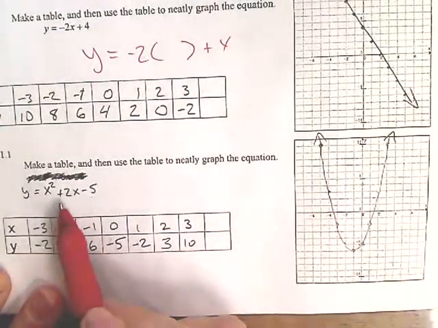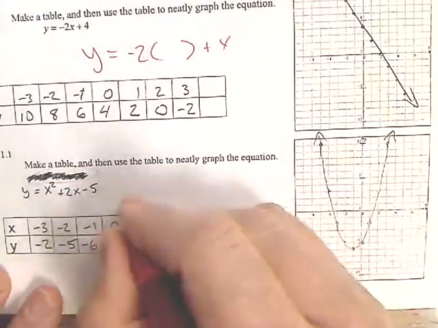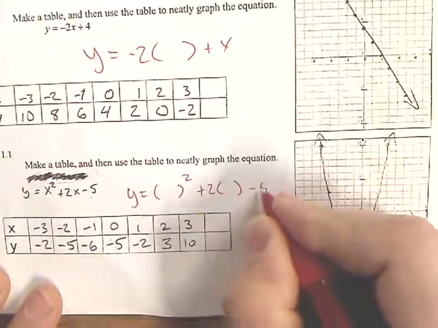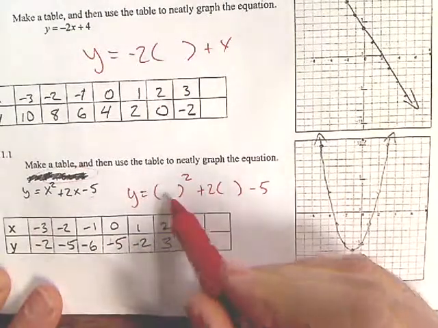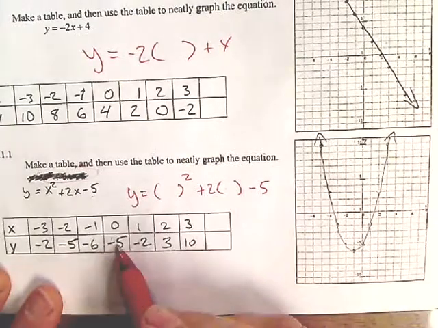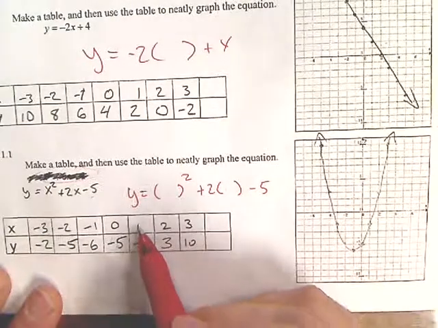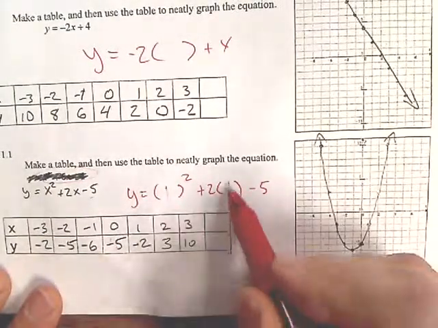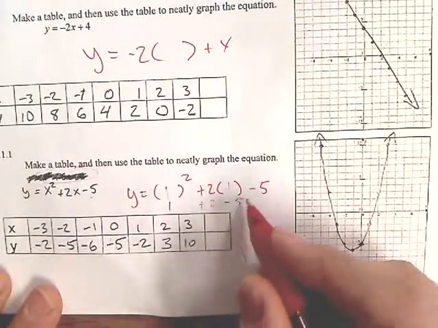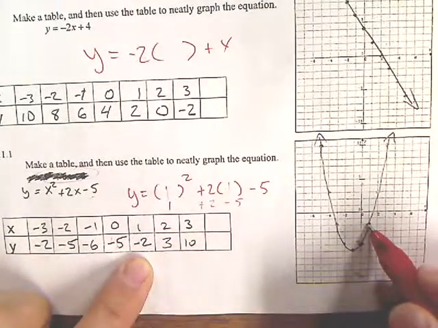So now, I changed this one because I actually had that one on a practice test. Same thing. Y equals x squared plus 2 times the x minus 5. Just plug it in. I plug in the 0 and the 0. 0 squared, 0. 0 times 2, 0. So it's negative 5. You gotta like the number 0. 0, negative 5. Then I plugged in 1. 1 plus 2 minus 5. And that gets me negative 2. So I went 1, negative 2.